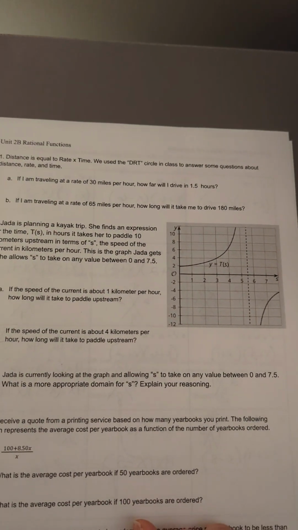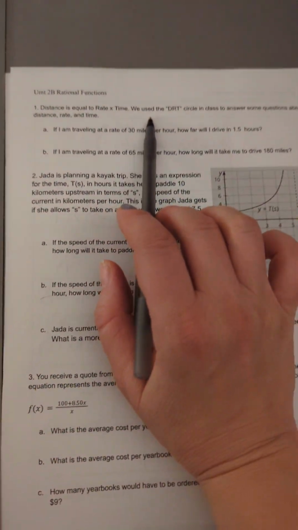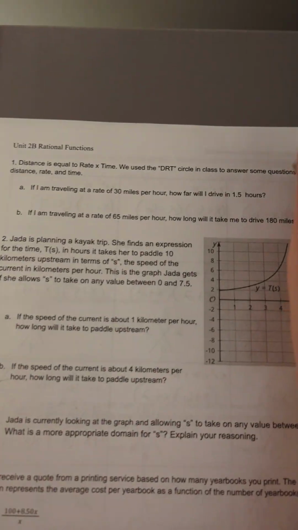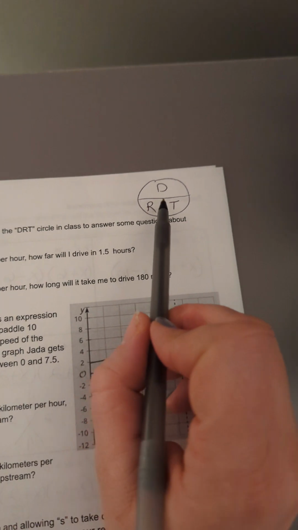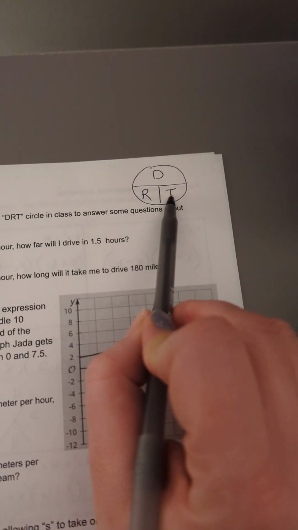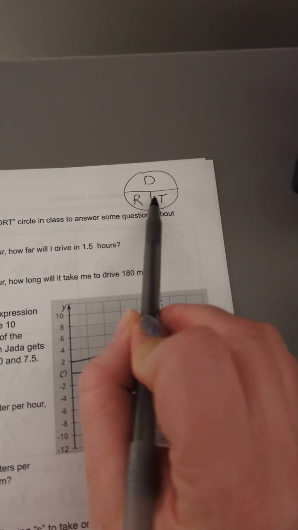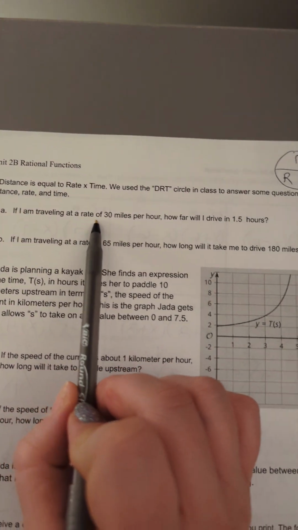All right, so let's take a look at some rational functions. Distance is equal to rate times time, and we use the dirt circle in class. So in the dirt circle, distance is equal to rate times time. If you have just distance and time, distance divided by time would give you rate, or rate times time would give you distance.